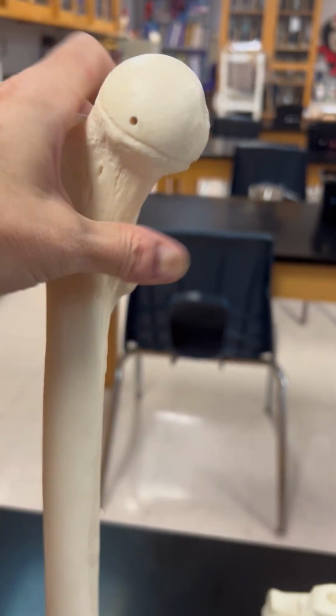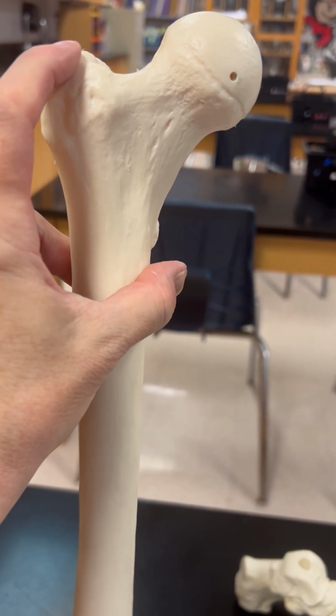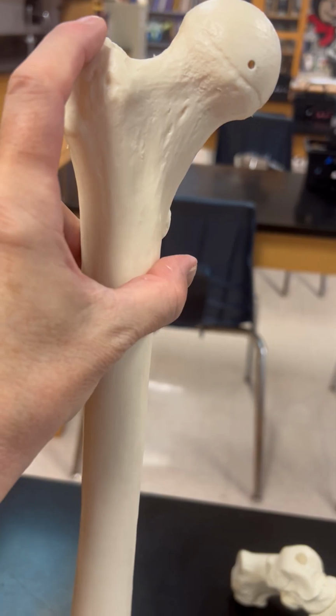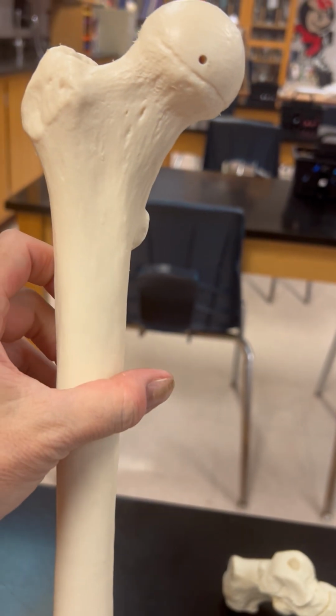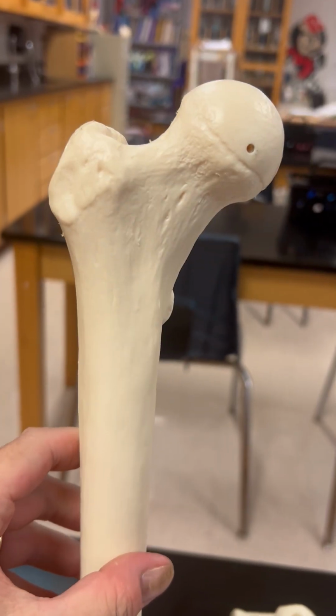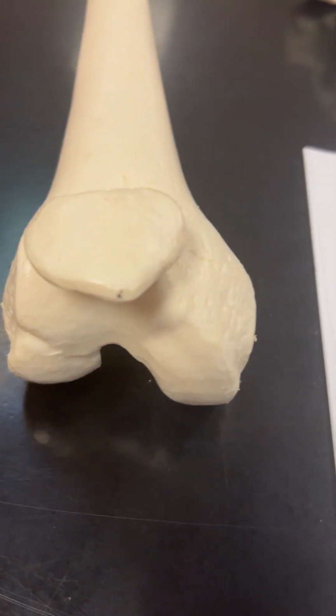Okay, so this is the head. Where there is a head, there's a neck. These are trochanters. This is greater, and this one happens to be bigger, but this is the greater trochanter. This is the lesser trochanter. That's the proximal end. Going to the distal end.